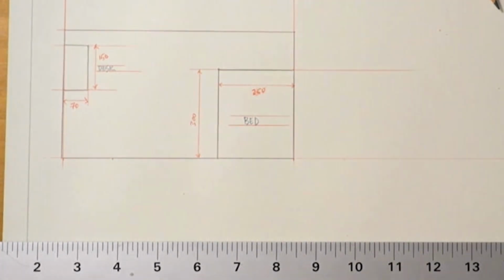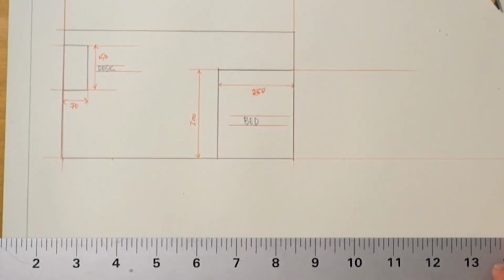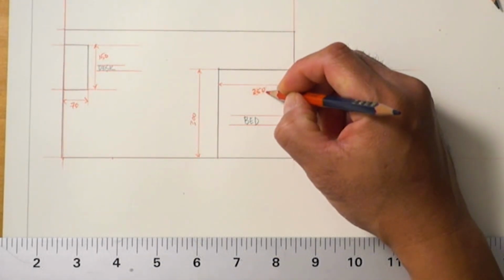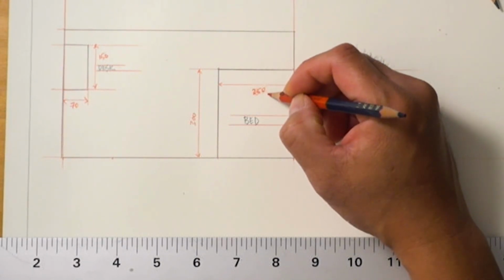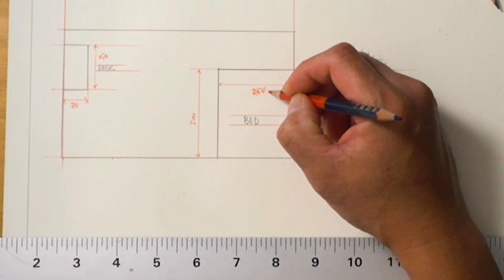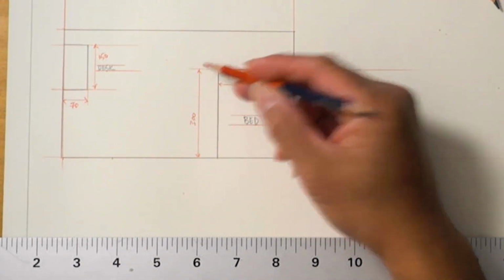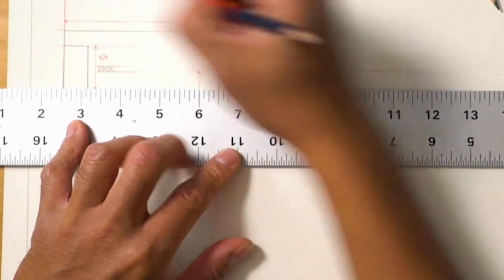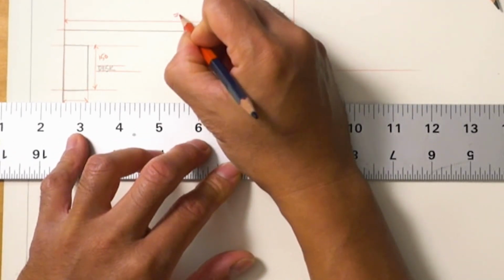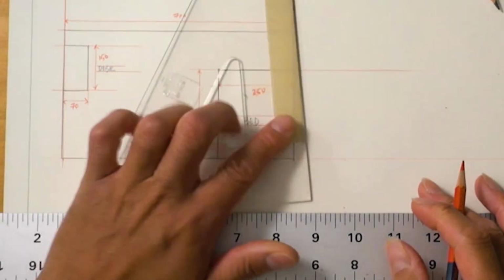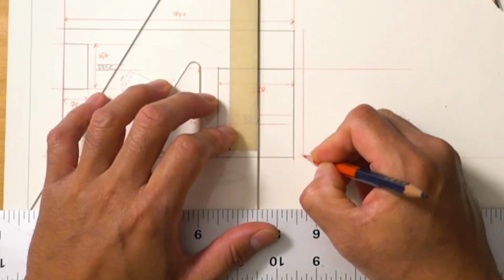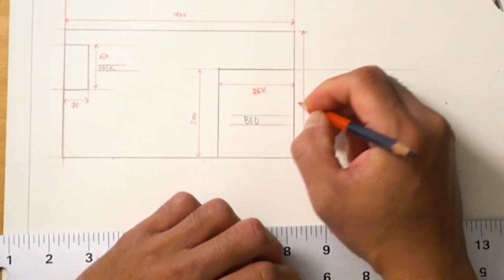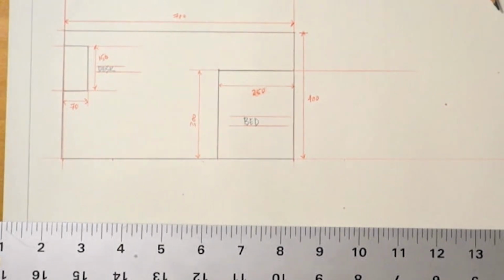Since you already have the scale of 1 to 47, you can now write the actual dimension of this thing, because at 1 to 47 scale, this is 250 centimeters this way and 300 centimeters this way. And you could do this 700 by 400.